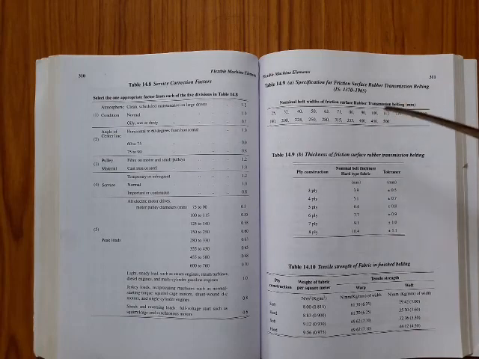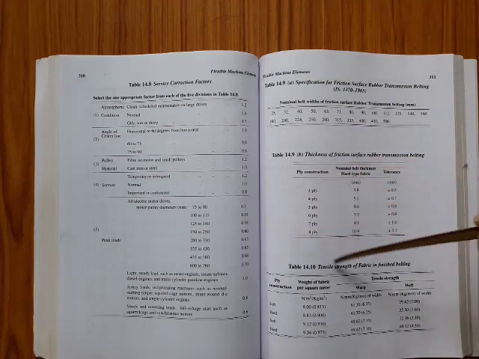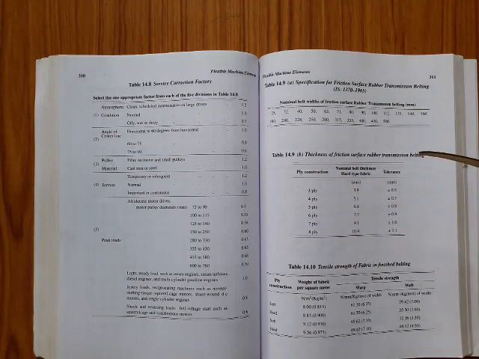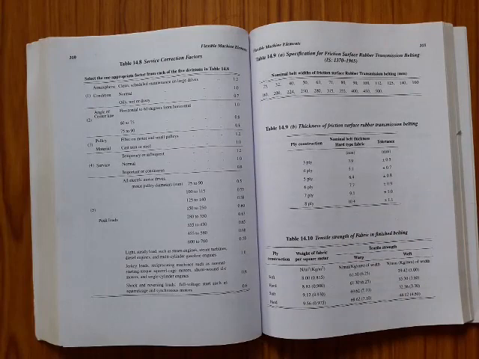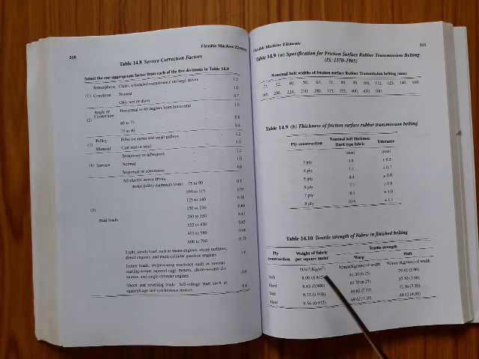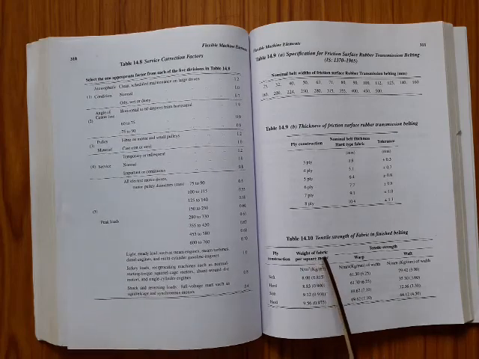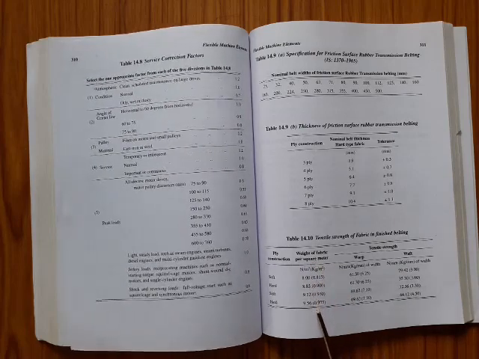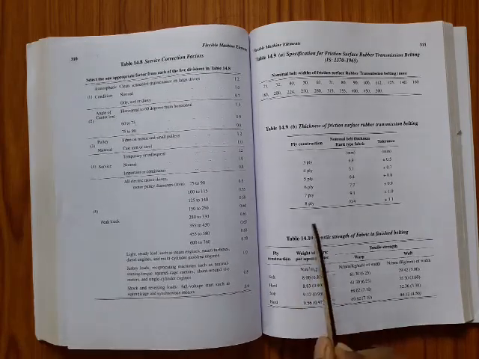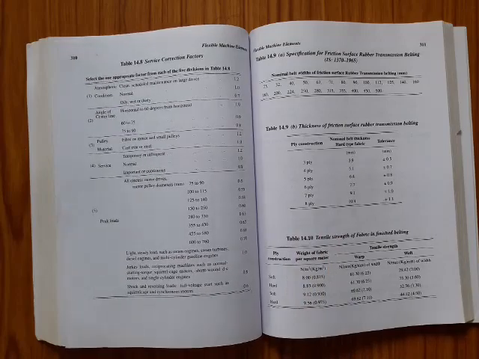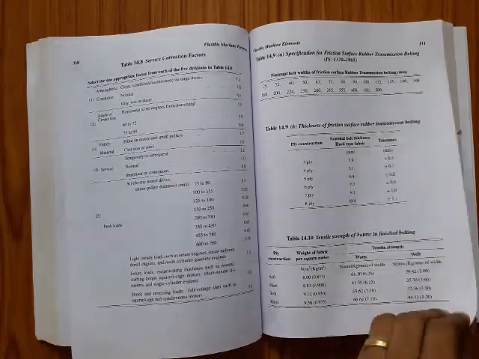And another one is table number 13.9b, thickness of the friction surface, rubber, transmission belt, 3 ply, 4 ply. All these things we have to use, that I will explain later. And table number 14.10 gives you the tensile strength, and you have different ply, soft, hard types, and they have also given the weight of fabric per square meter. See, this particular column is a very essential column for us, and I will explain that while designing the belt drives.